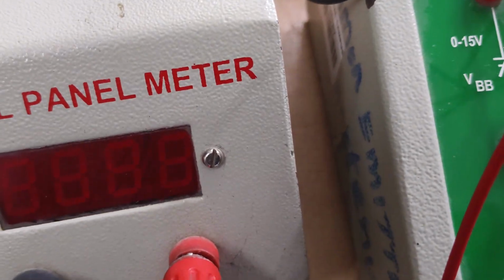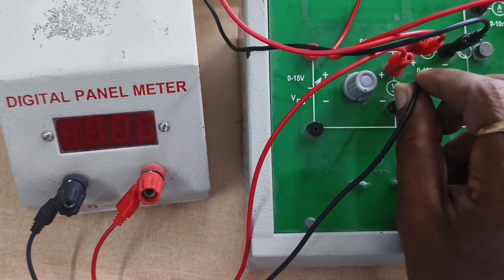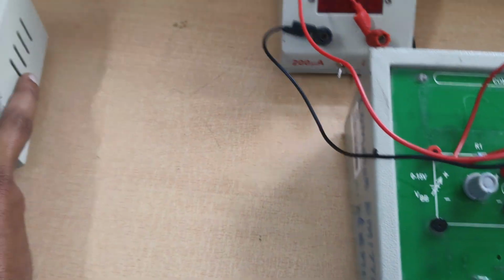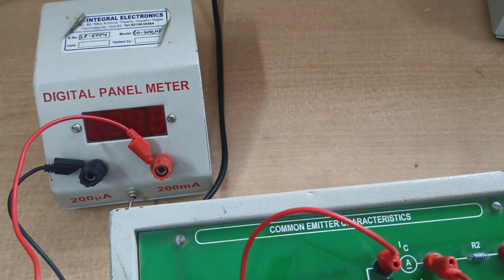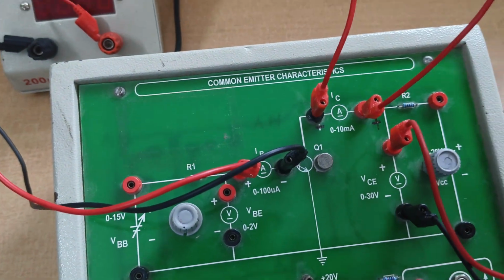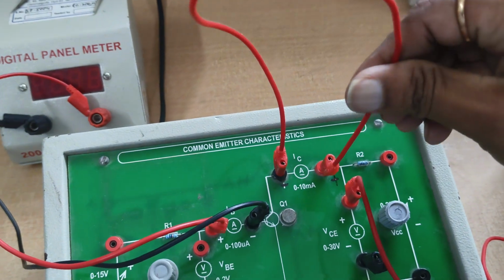For output characteristics, now there is no need of the input voltmeter. Now remove the input voltmeter and connect the output ammeter. On the output side, you need to connect a 0 to 200 milliamperes ammeter.